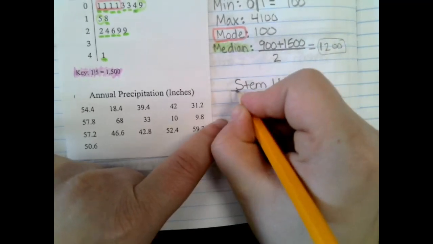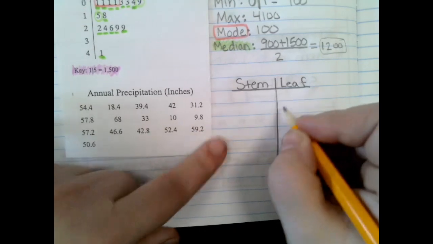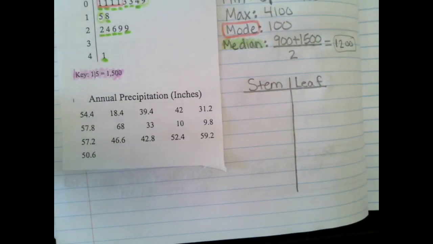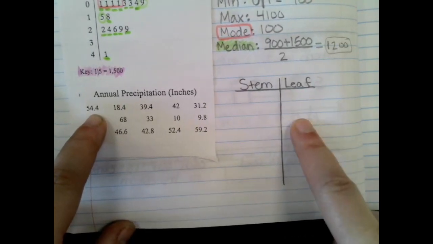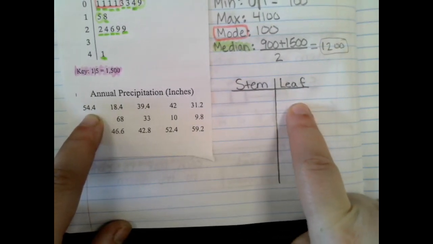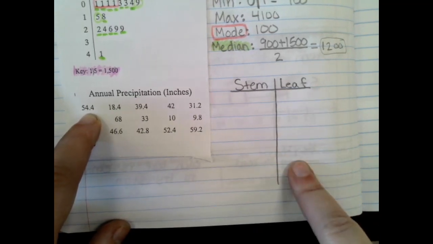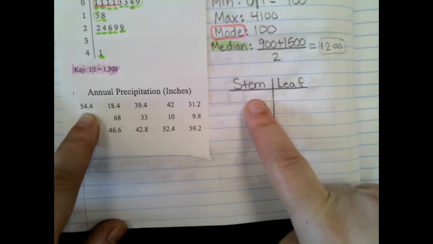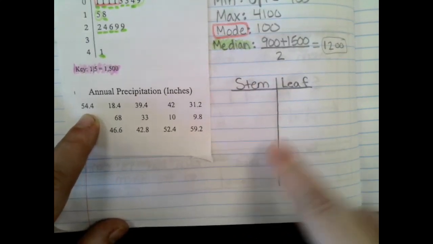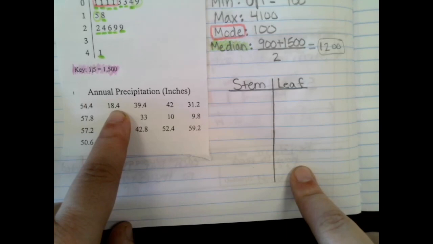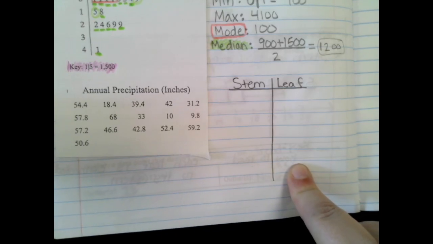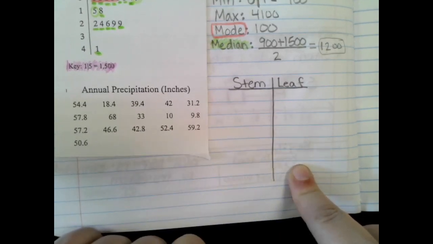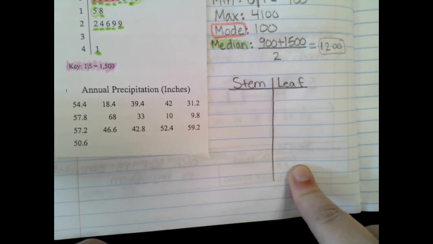And the big thing is when we do this, we can only have one number representing the leaf. So if I take 54.4, and I just take off that last part, I would have to have a 54 over my stem, and then a 4 in my leaf. I couldn't do 544. That's not going to work. Leaves are always just one number. Okay? So I could do 54 and do whole numbers for my stems, and then do our leaves as our decimal points. But what is our smallest number here that we'd have to go from? 10, and then what's our biggest number? Oh, 9.8 actually. What's our biggest number?